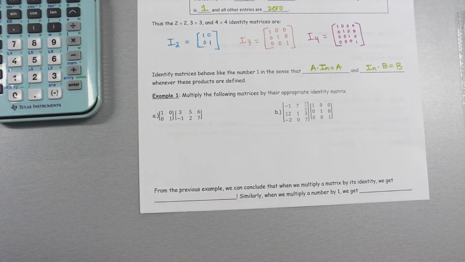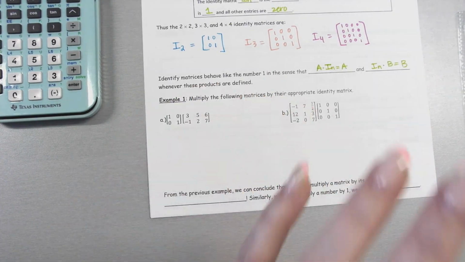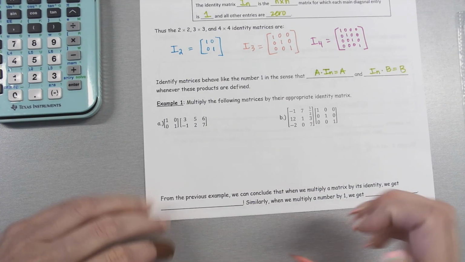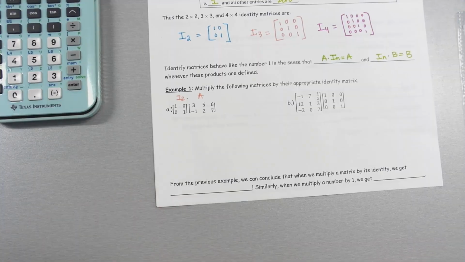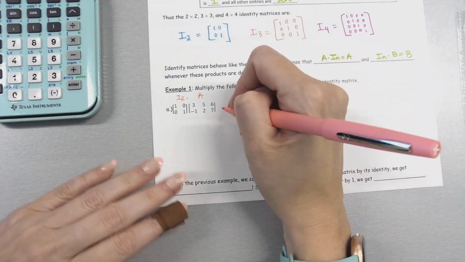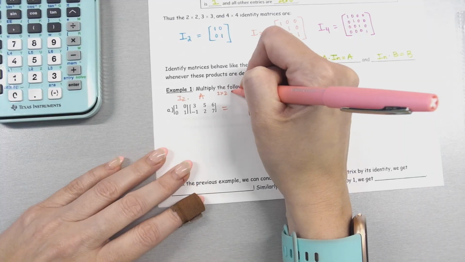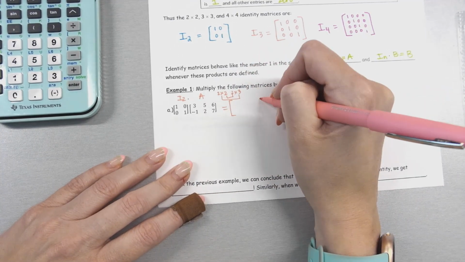So I'm going to have you multiply the following matrices by their appropriate identity matrix. The appropriate identity matrix is always there for you. So you're going to multiply the identity times A, and we're going to verify what we get. Remember from last week, if it's a 2 by 2 and this would be a 2 by 3, your result is a 2 by 3.